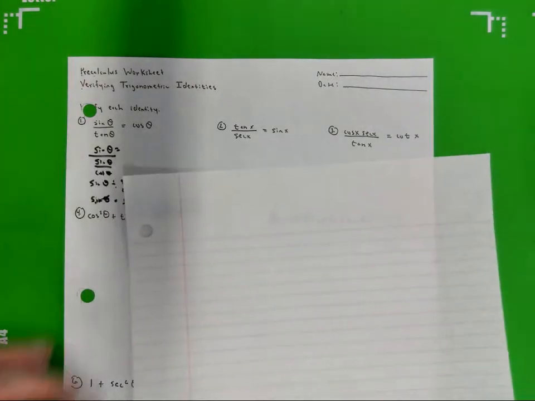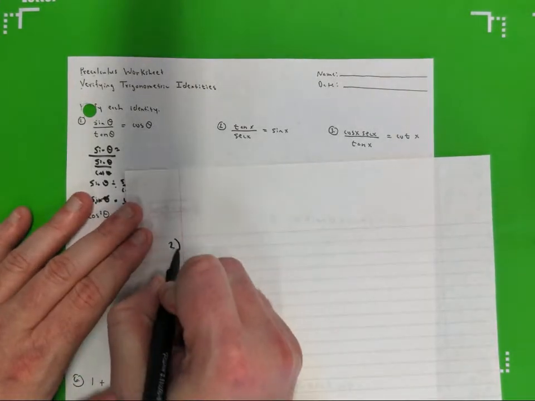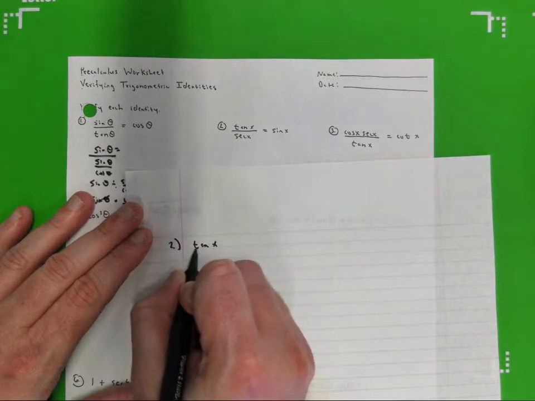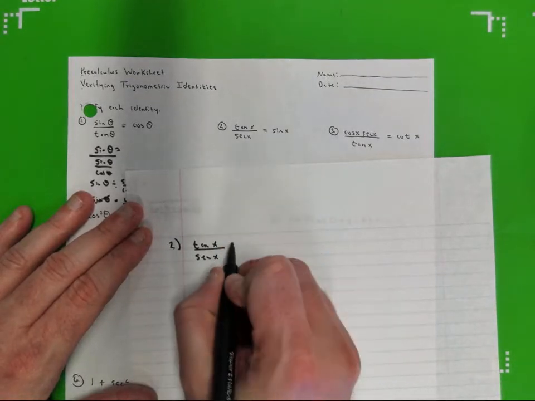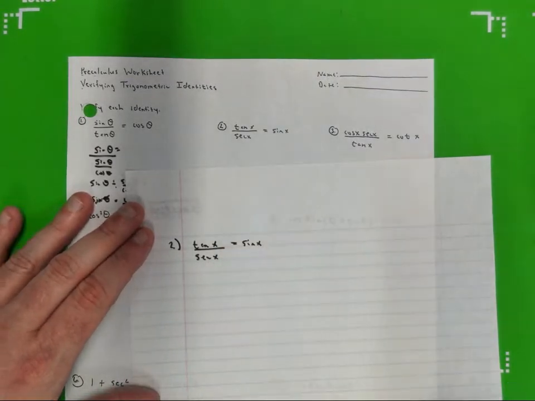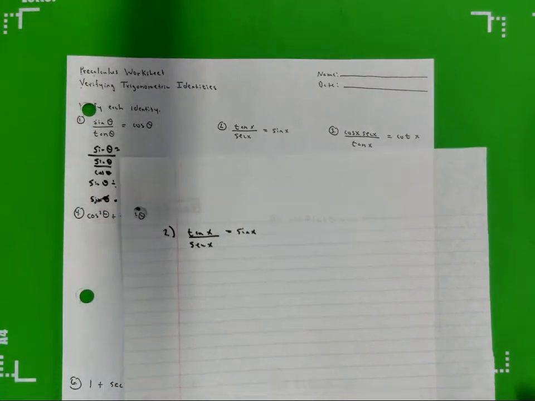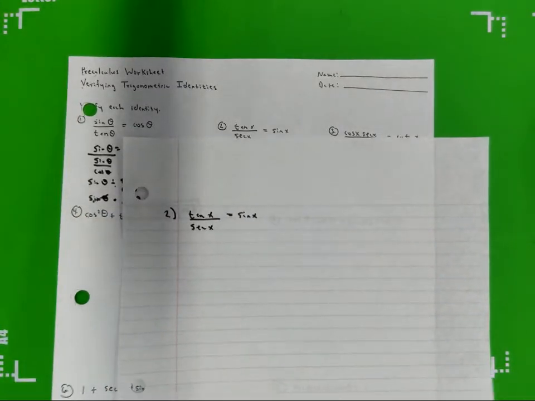Okay, let's look at number 2. Tangent x over secant x equals sine x. I'm not adding or subtracting fractions, so I do not need to find a common denominator. I cannot use Pythagorean identities here. There's no need to factor or foil, so I'm just going to reduce this.